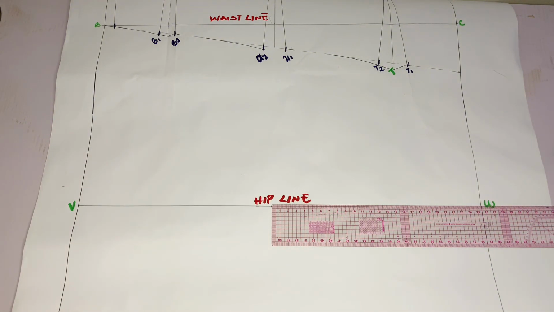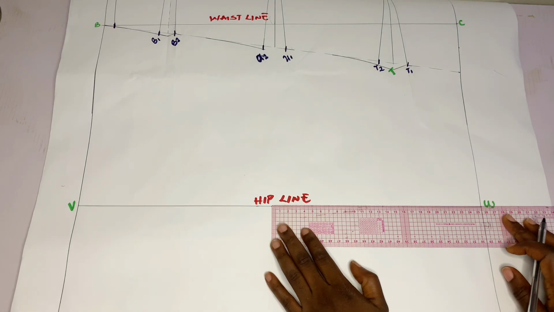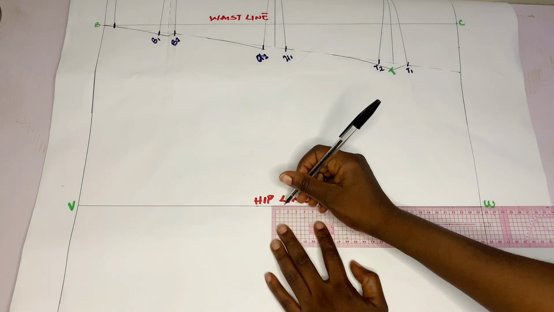Now let's mark our hip width measurement for the front. So the total hip that I'm working with for this block is 100 cm. I have a 2 cm garment ease, making it 102 cm. Now if I divide this by 4, I'm going to have 25.5 cm. Now I'm not imputing that for the front.